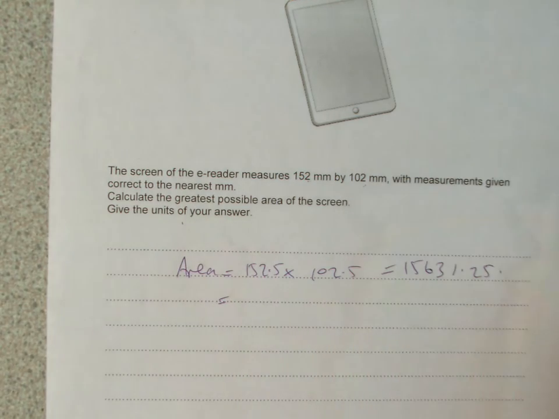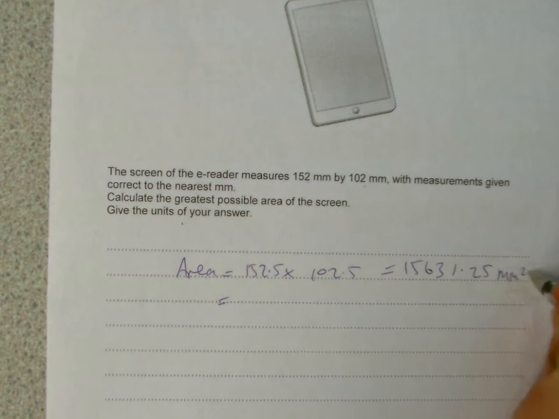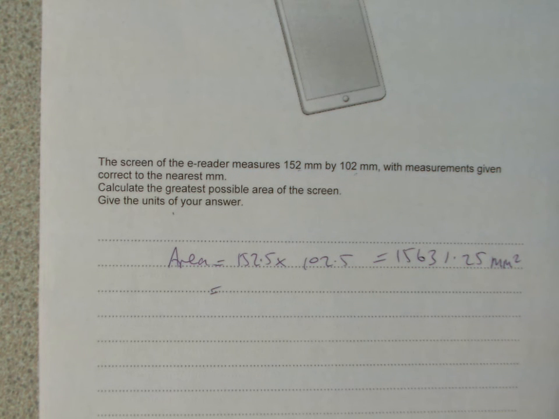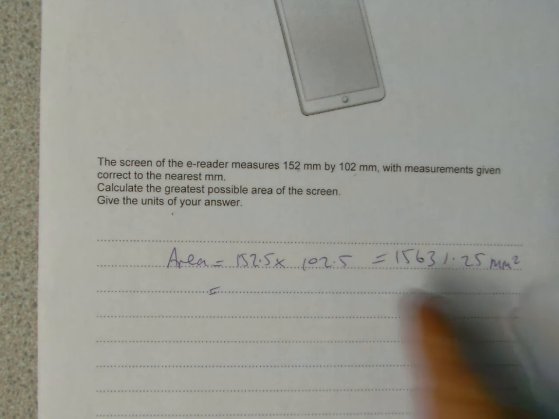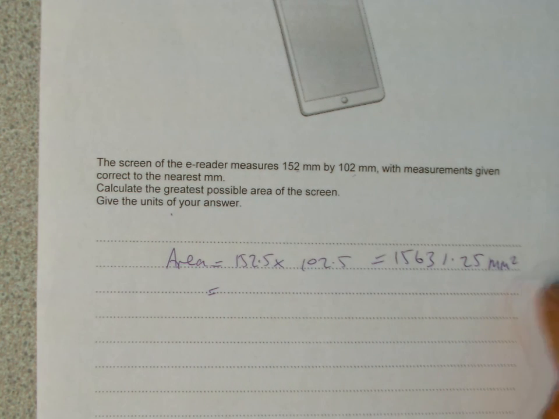You need the units, so make sure you put the units, millimetre squared. Area is squared, and it's in millimetres, so make sure you put that in, because if it says give the units, you have to put it in to get the full marks.